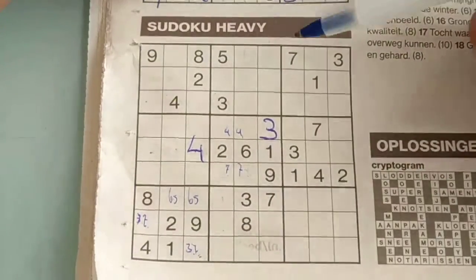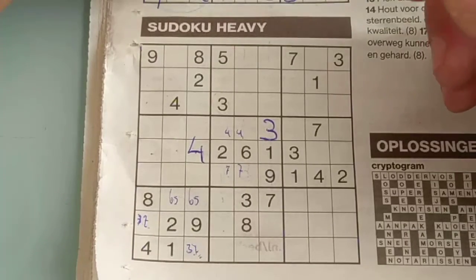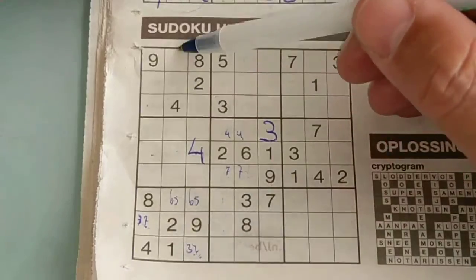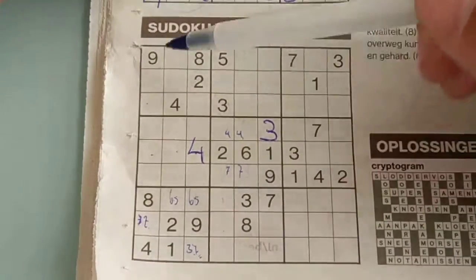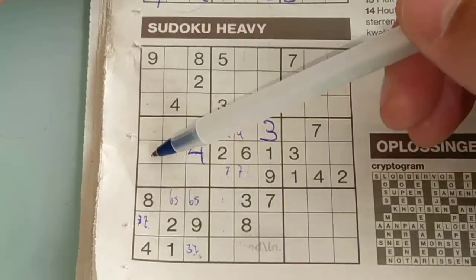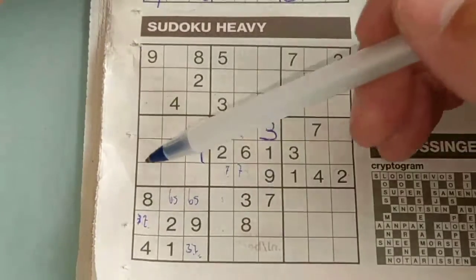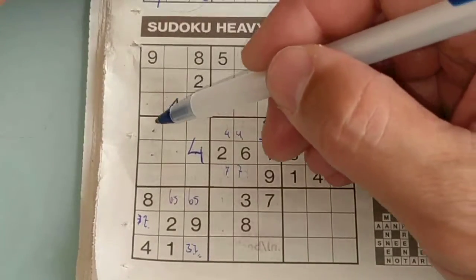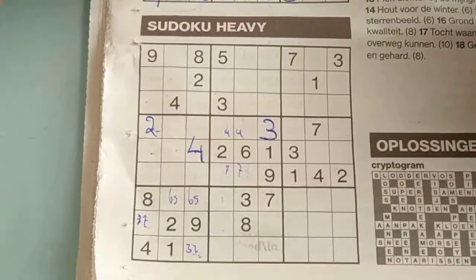How about the number 2 in the third column, the 2 in the second column? So in the first column, the only place for the 2 should be here, here, or there. But I see here 2, no 2 there. Here 2, no 2 there. The only place for the 2 should be there.